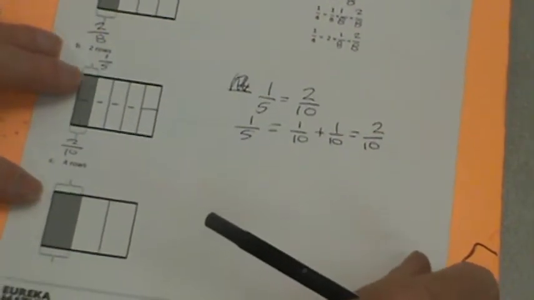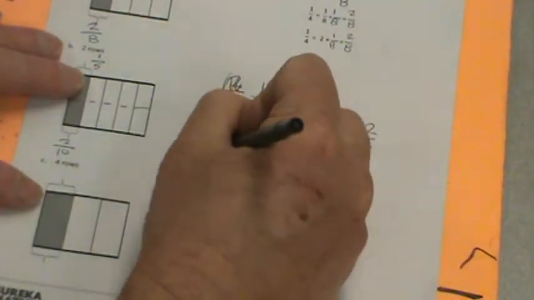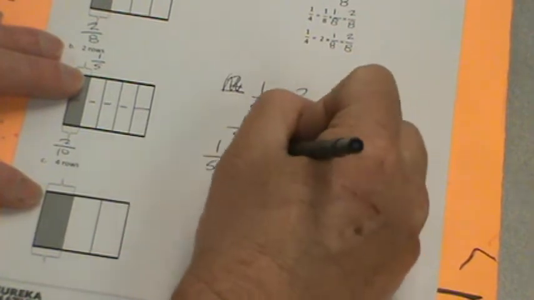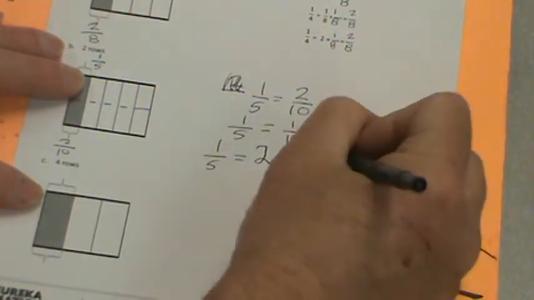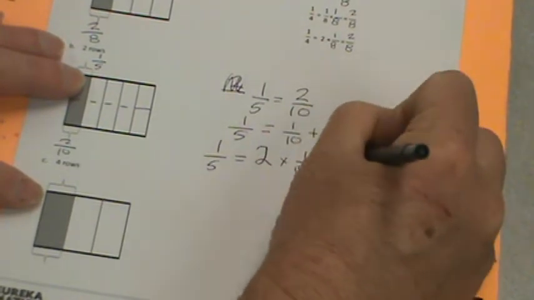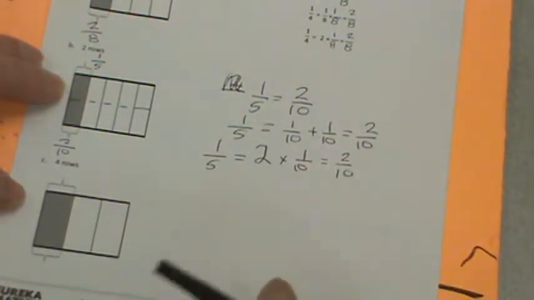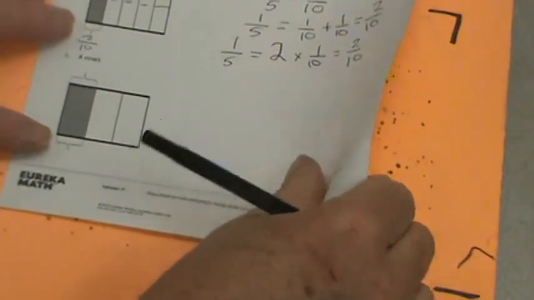Okay, let's do the multiplication now. And we'll say that 1/5 equals, let's do 2 times 1/10. I could have done 1/10 times 2, but might as well be consistent. And there we go. Let's head on down here. We have 1 out of 3, so it's 1/3, right? And they want 4 rows. There's 1 row.